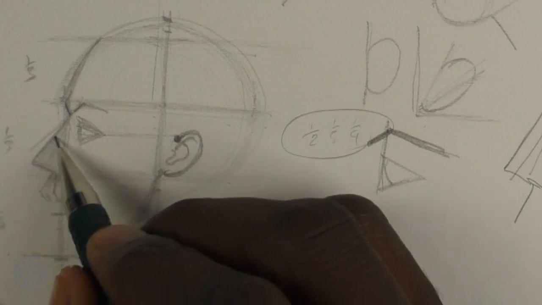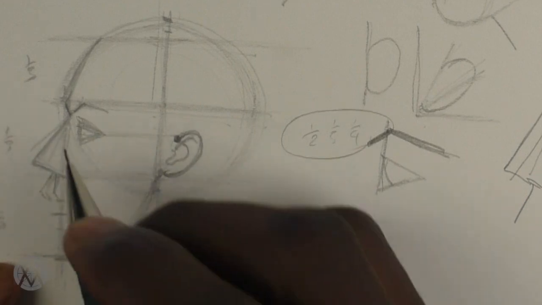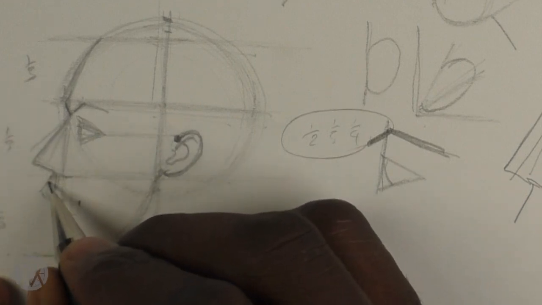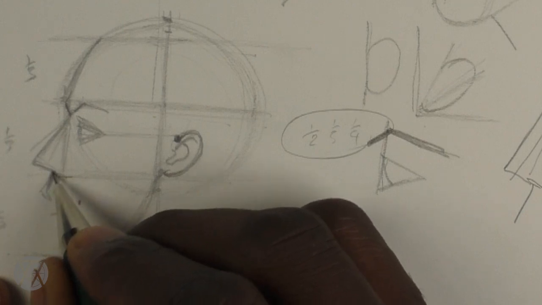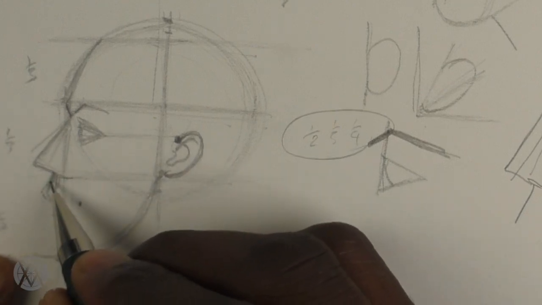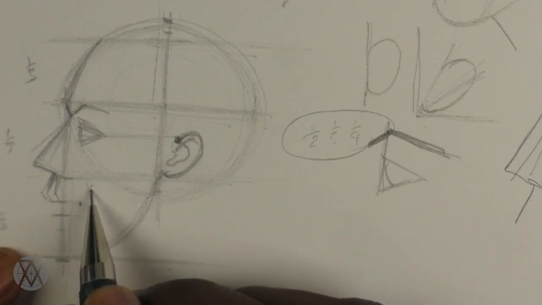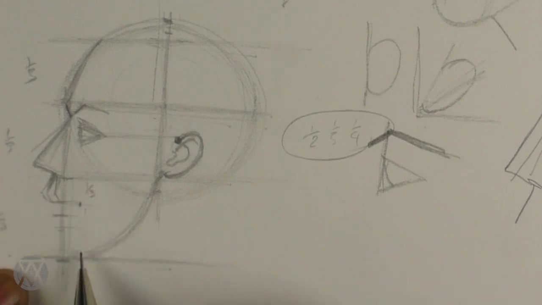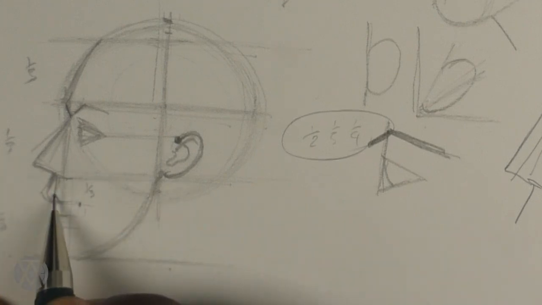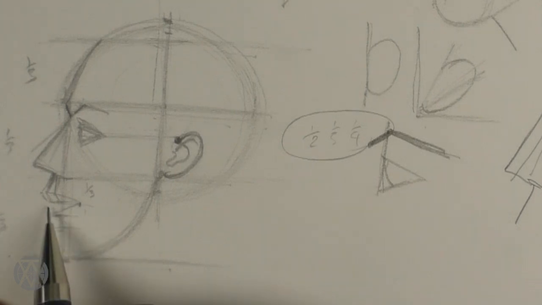All right, so let's say we have the nose, it's out like that, and then let's make it somewhere in the middle then. So this is the line, remember it's a third of the distance down. All right, and then we're gonna make our little triangle just like that.